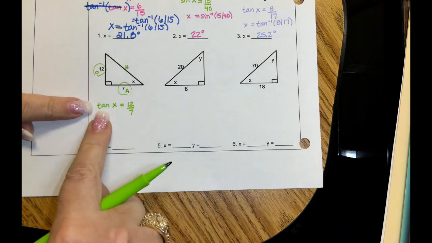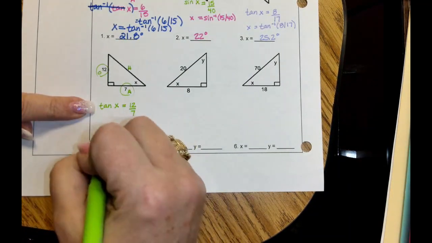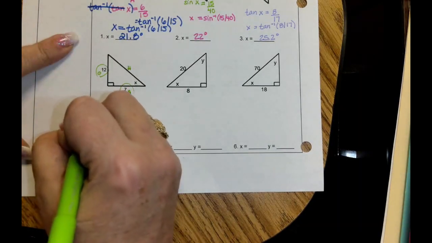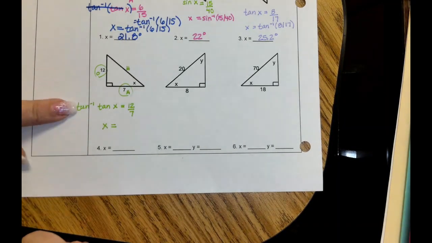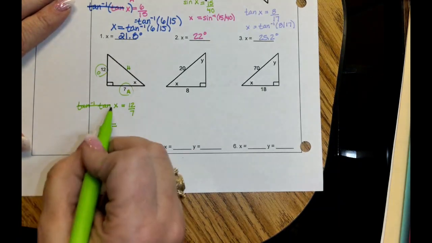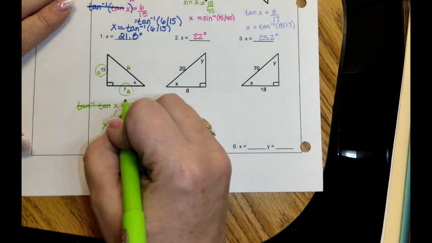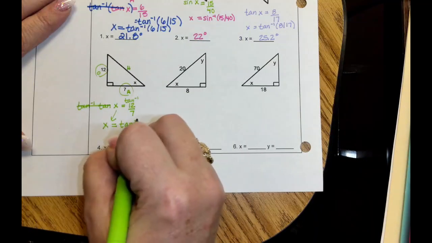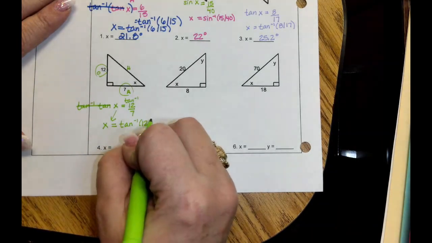Remember, we're taking the inverse of this side, which makes the tangents cancel out and leaves me with x. Let me write that down so you can see it. We're taking the inverse tangent of tangent, which cancel each other out and leave us just with the x. And then we're going to take the inverse tangent of this side. So the inverse tangent of 12 divided by 7.